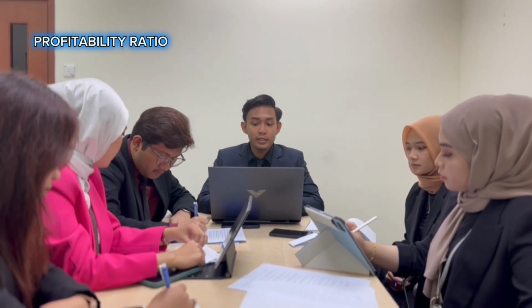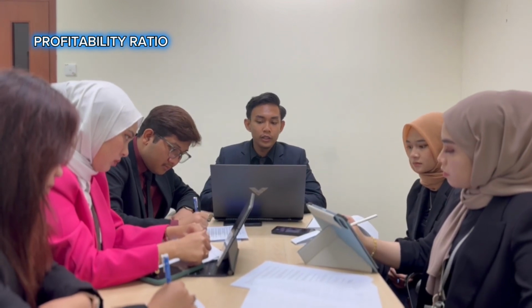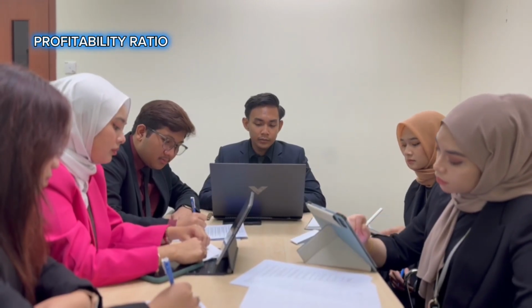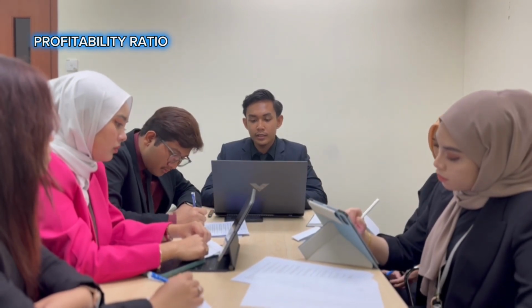GDEX, in contrast, has a positive return on assets. This implies they are generating a return on their assets. So Pos Malaysia's negative return on assets means their assets aren't producing a positive return. Exactly, Ashraf. A negative return on assets suggests their assets might not be efficiently contributing to their finances, possibly even causing losses. And GDEX's positive return on assets means they are making money from their assets. Yes, Ashraf, the positive return on assets signifies that GDEX is turning their assets into profit.